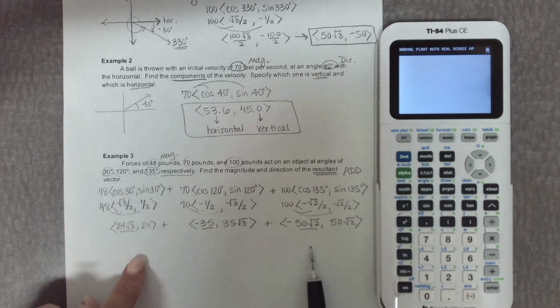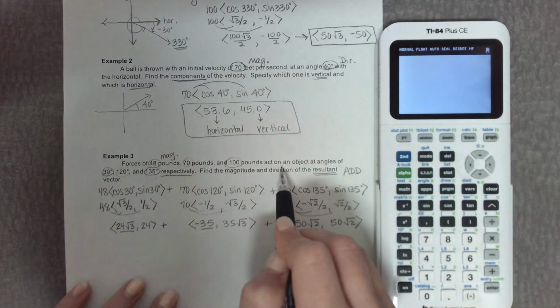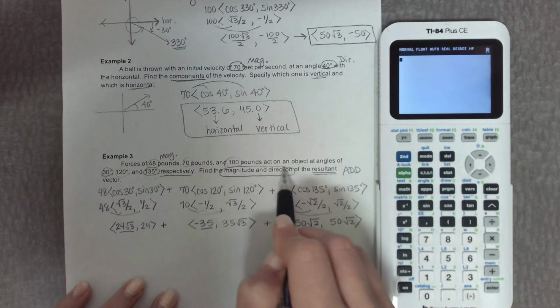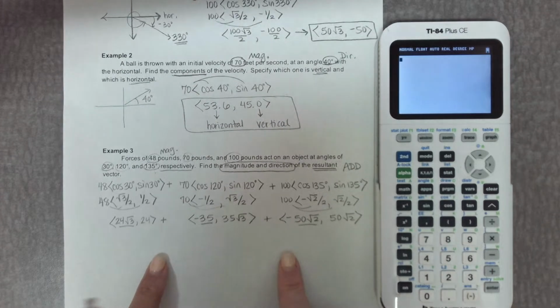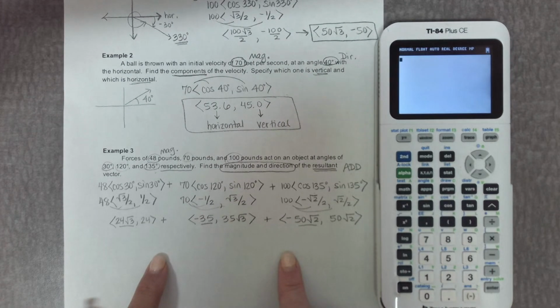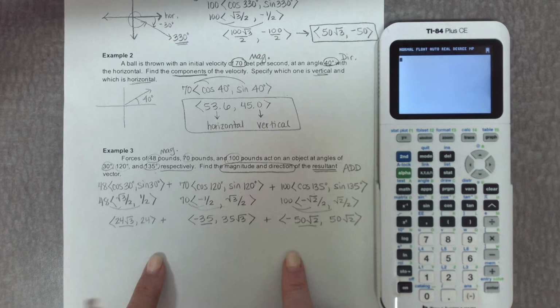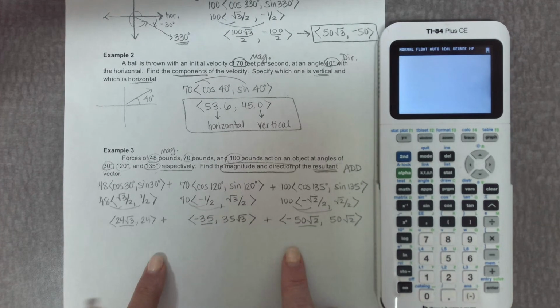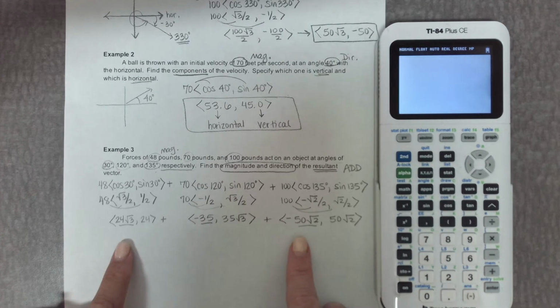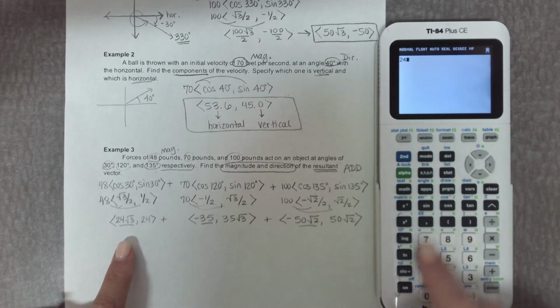That's not my final answer because my final answer asks for the magnitude and direction of my resultant vector. So once I get this big vector, I then have to find the magnitude and the direction of it. So I want as many decimal places as possible so that when I find my magnitude and my direction, I'm as accurate as possible. So the rule of thumb is to keep at least 4. So I am going to use the calculator now, and I'm going to keep at least 4 decimals.